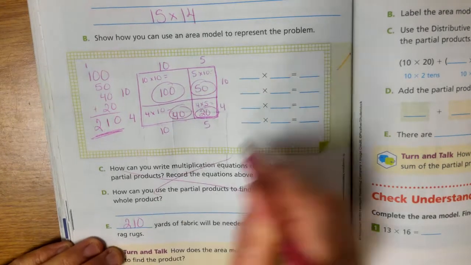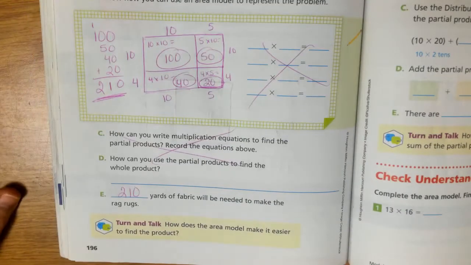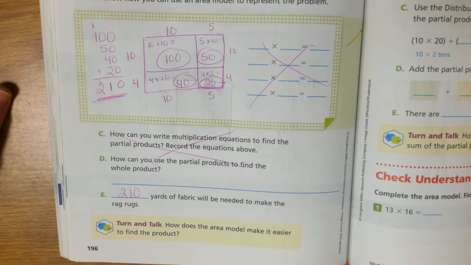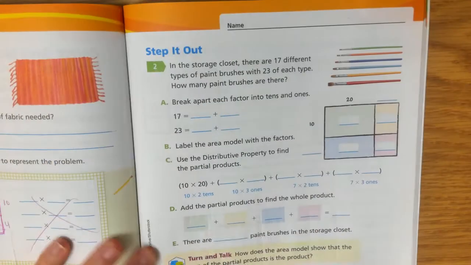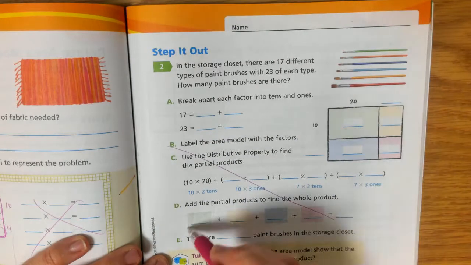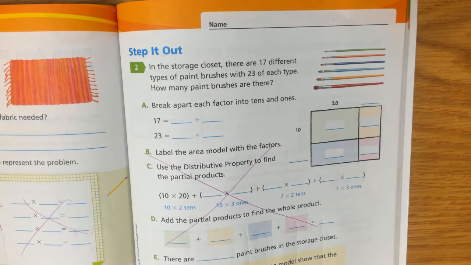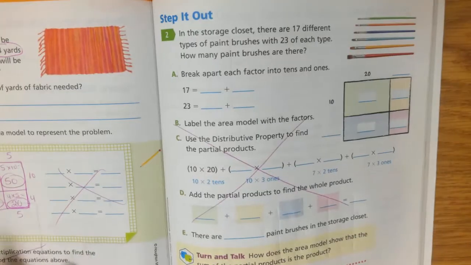Okay, we're not going to do this part because we just did it inside here. So 210 yards of fabric will be needed to make the rag rugs. Okay. All right, next one. Again, we're not going to worry about all this other stuff. It's just breaking it out, which is what we just did here, right? We broke it out here. We can break it out over here.